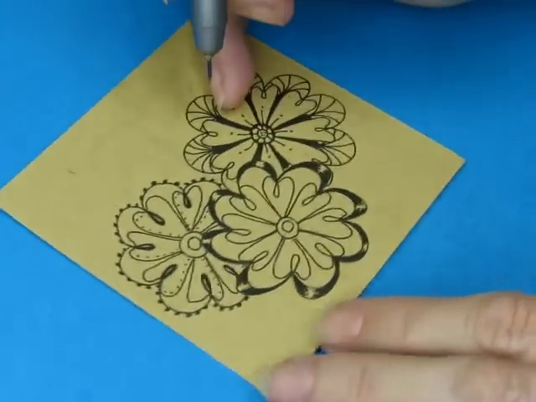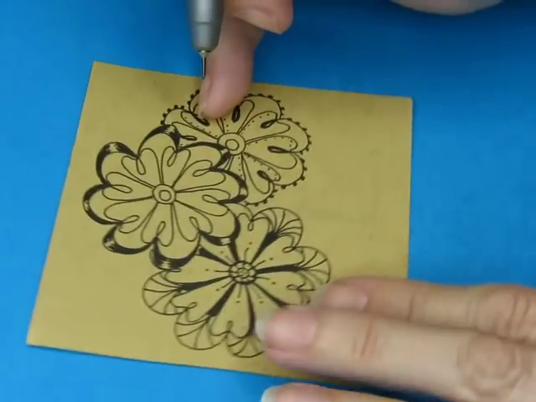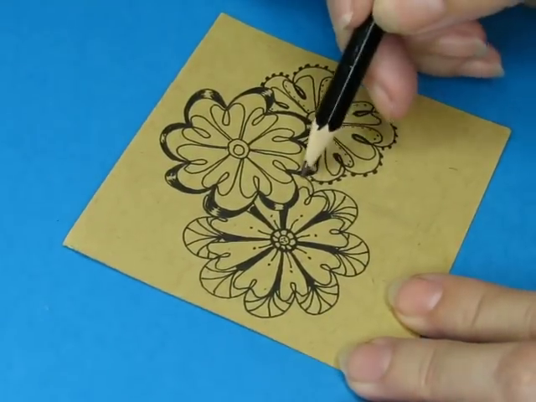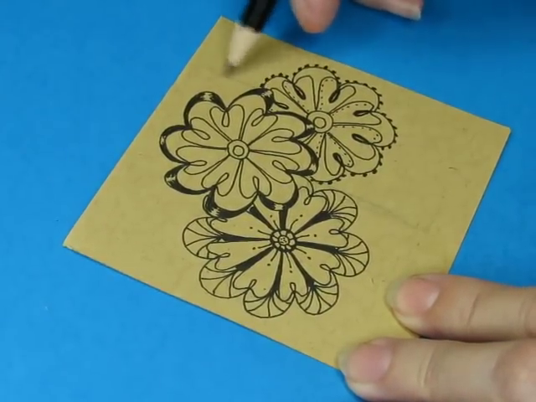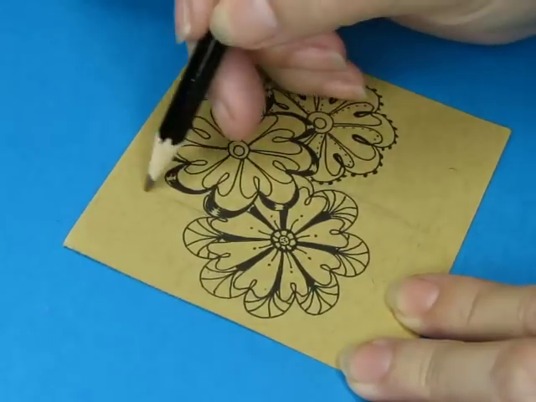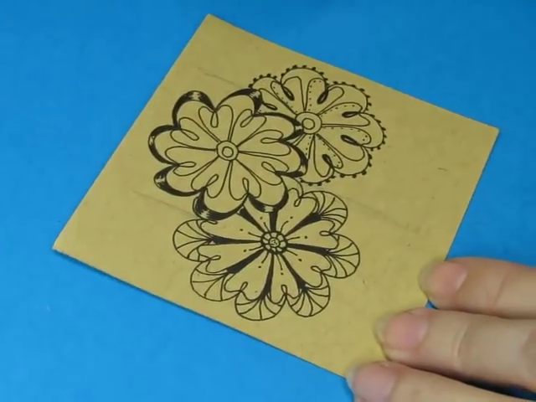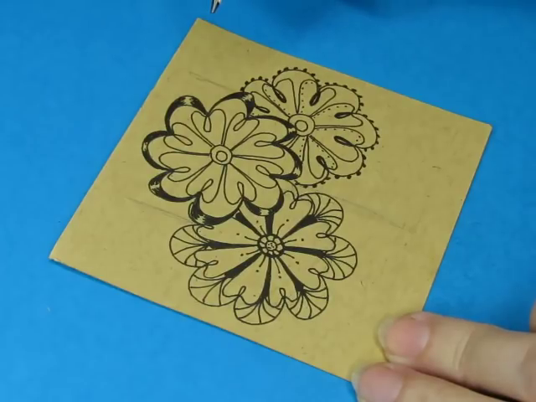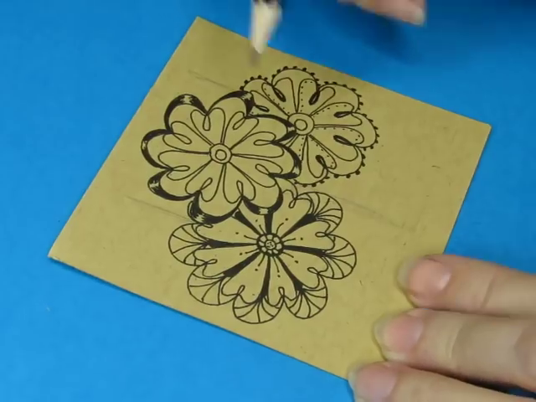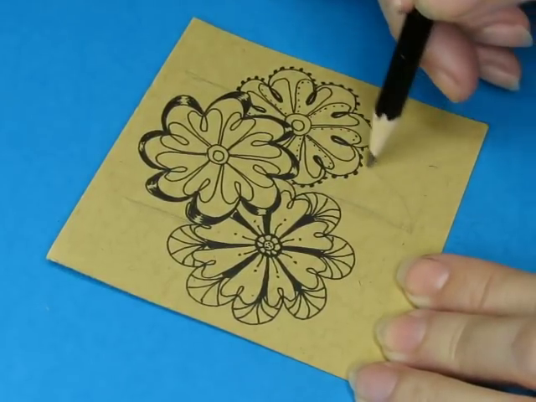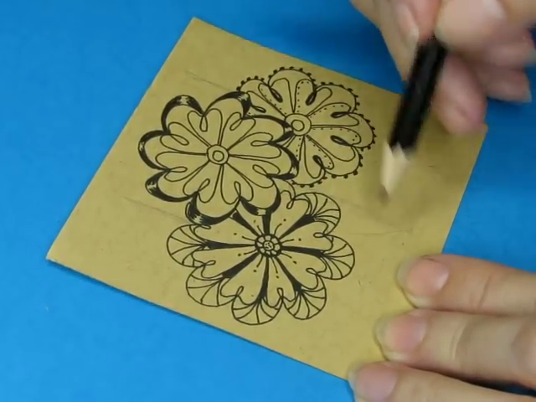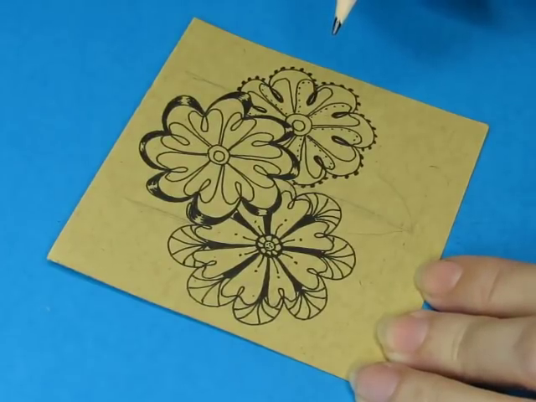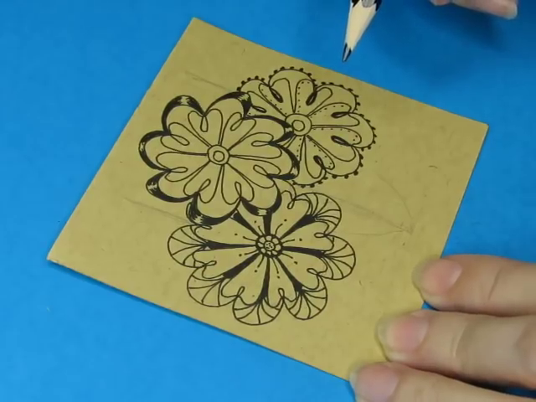Matter of fact, I'm trying to decide if that's what I want to do. I started out with my lines for my pencil for the string. But I'm not sure that's what I want to do. Not really.